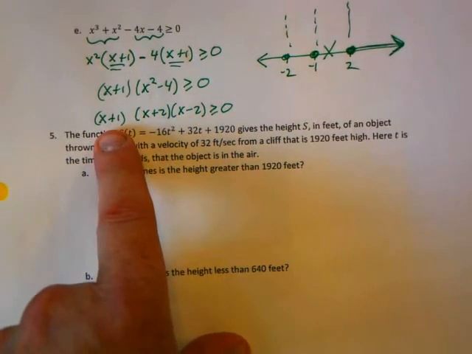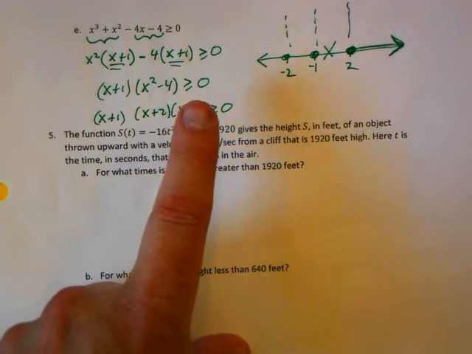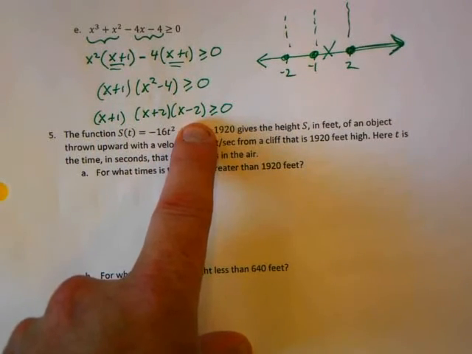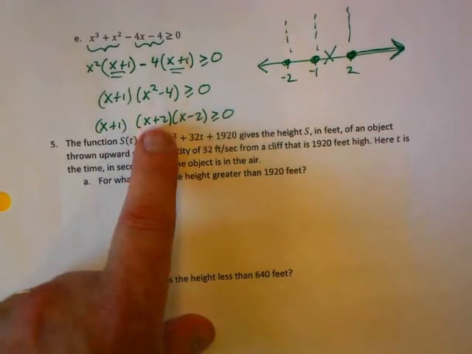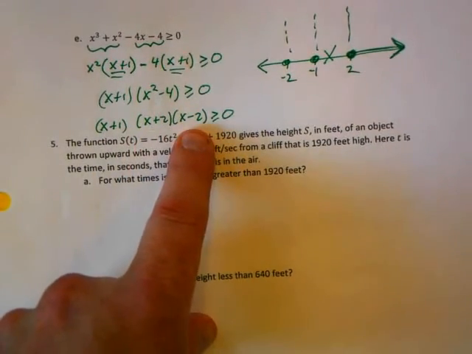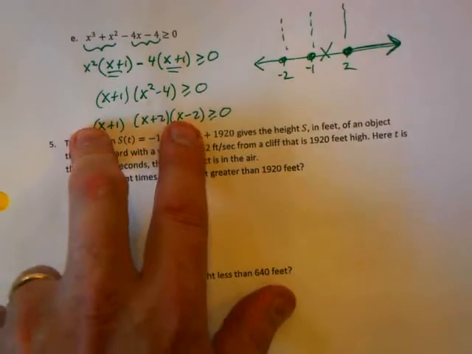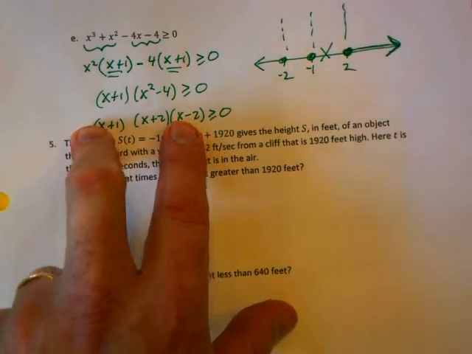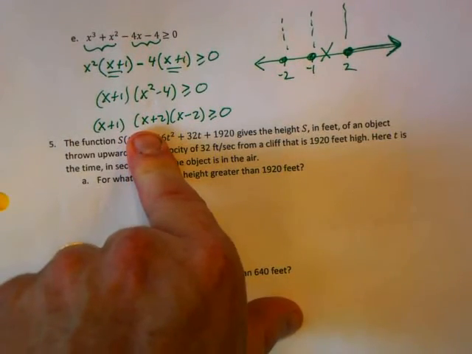So we had a negative times a positive. -1.5 minus 2. That's negative. A negative minus a negative is more negative, isn't it? So we had a negative number, a positive number, and a negative number. So I multiply 2 negatives, I get a positive, and then multiply by another positive, I get a positive.